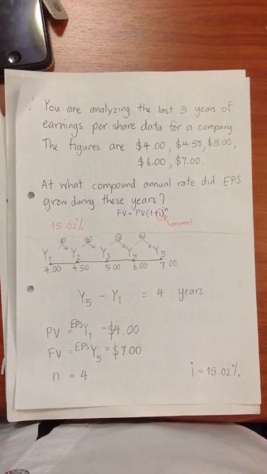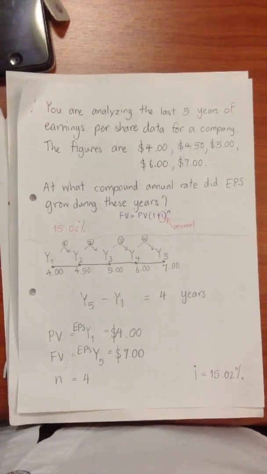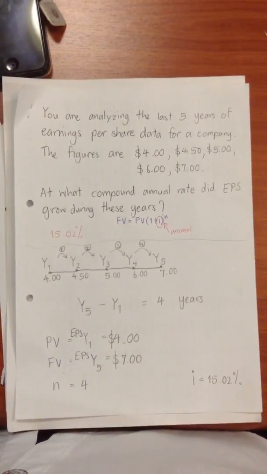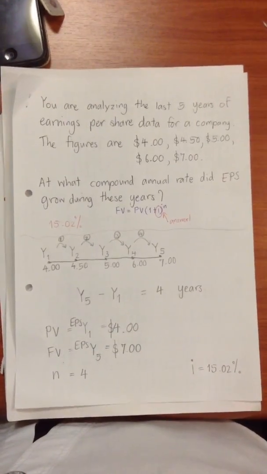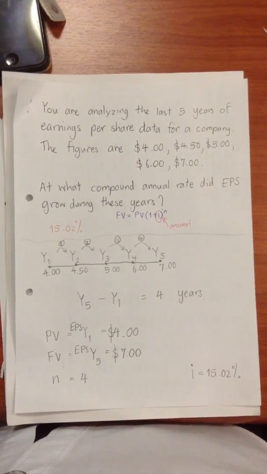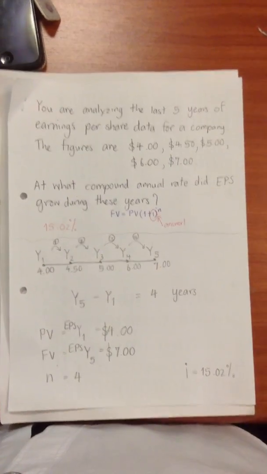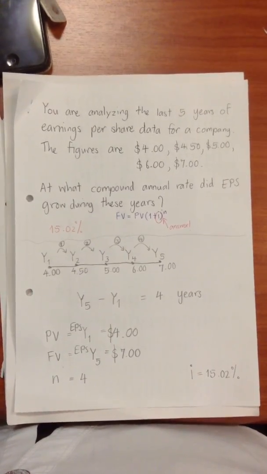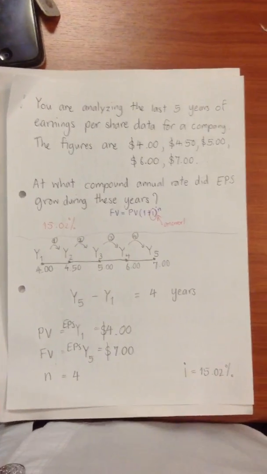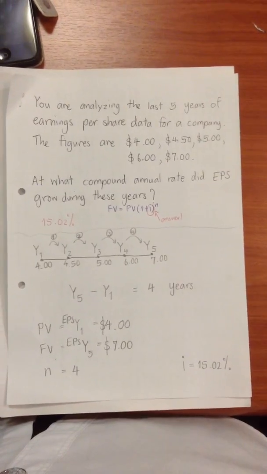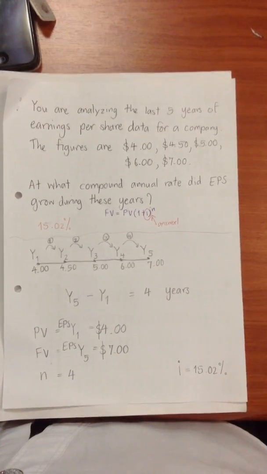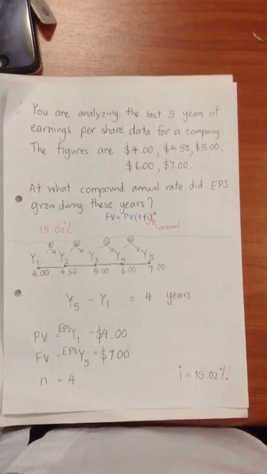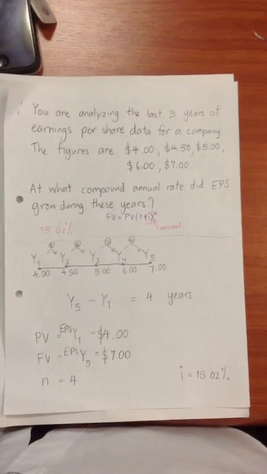So they are saying that you're analyzing the last 5 years of earnings per share data for a company. The figures are as follows. There are 5 figures. At what compound annual rate did EPS grow during these years? As you can see, it's assuming that the annual rate of EPS is growing constantly.